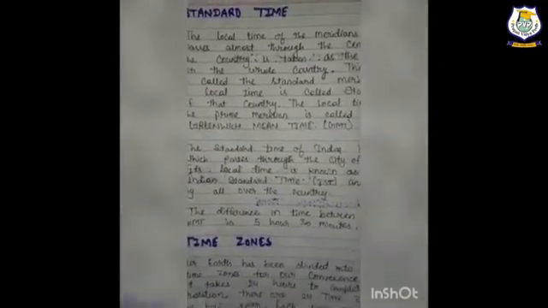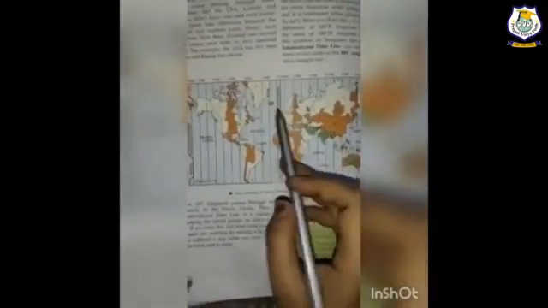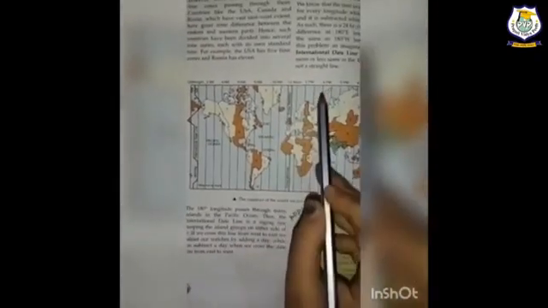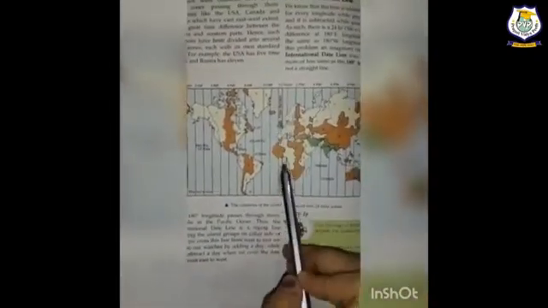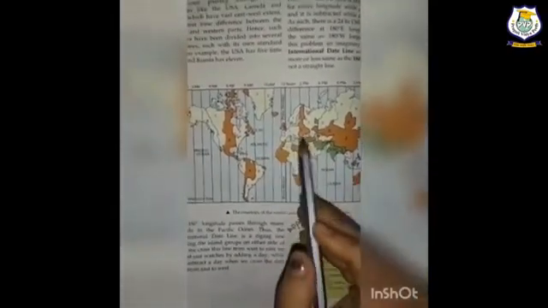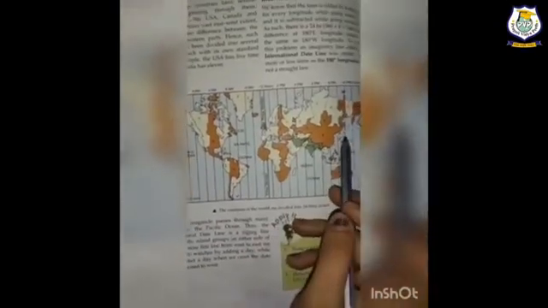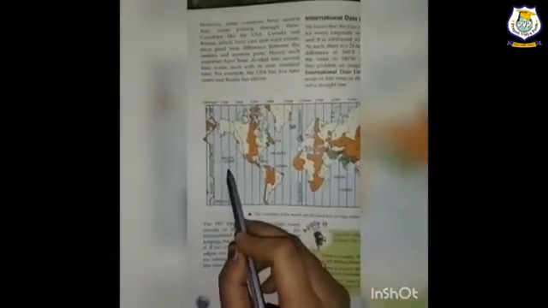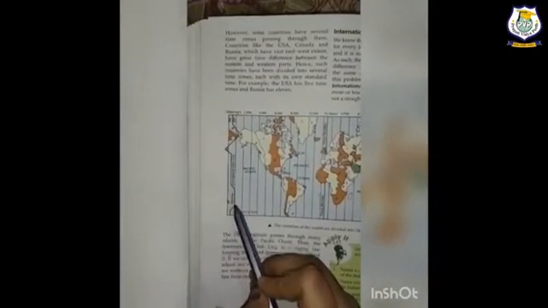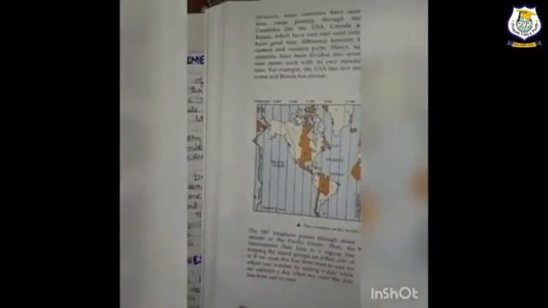Let's move forward to the international dateline. What is the international dateline? Suppose this is our globe, and we have different meridians. We have 360 meridians on the globe. This is the prime meridian, which is located at 0 degree. This whole part is the eastern hemisphere, and this whole part is the western hemisphere. This 180 degree line is known as the international dateline.